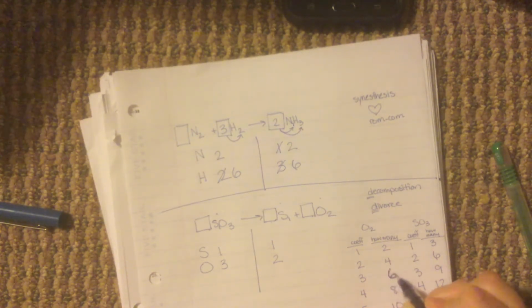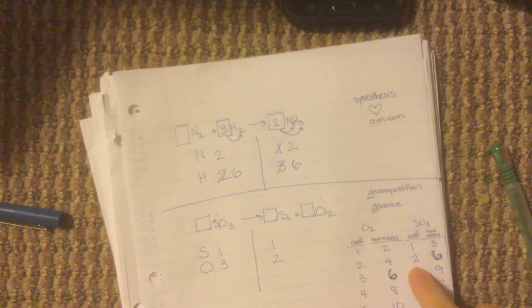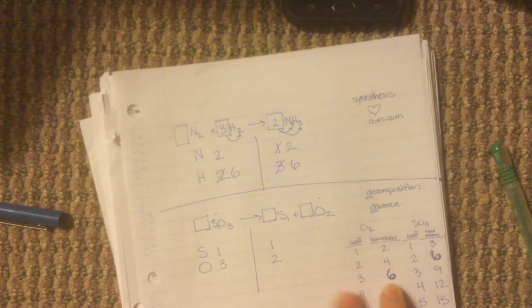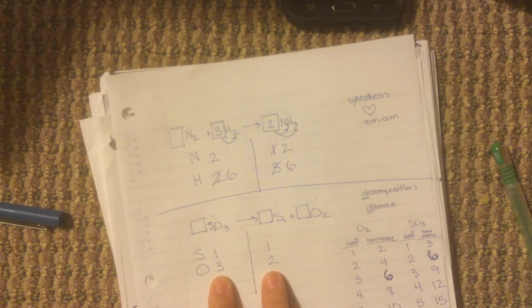So then let's look at these numbers. Look, I have a 6 here, and I have a 6 here. So why don't I put a 2 in front of the SO3 so that I have 6 oxygens, and put a 3 in front of the O2 so that I have 6 oxygens? So basically, I multiply these 2 numbers by each other, and then that tells me how many oxygens I'm going for. It's kind of like finding your least common denominator when you've got fractions.